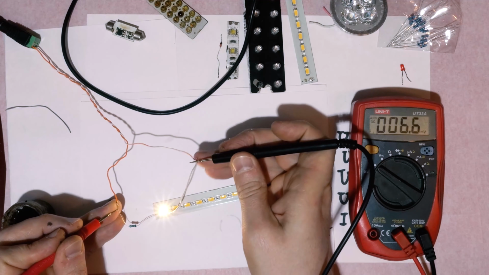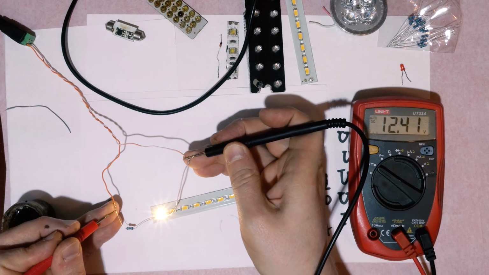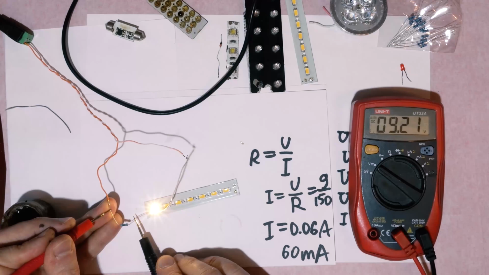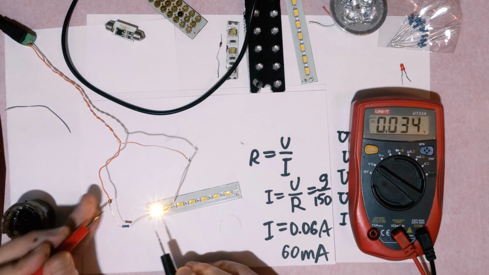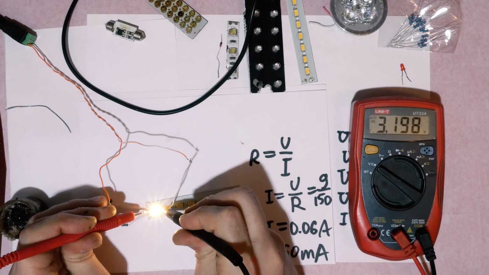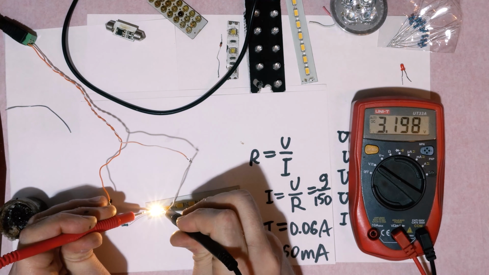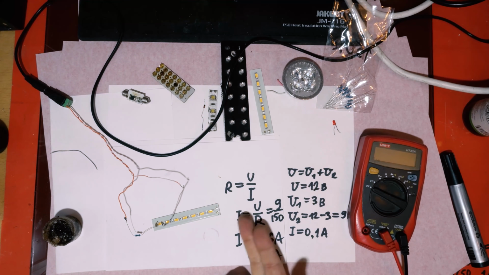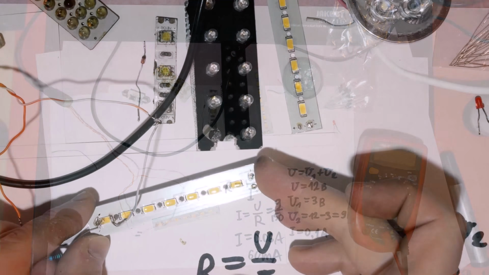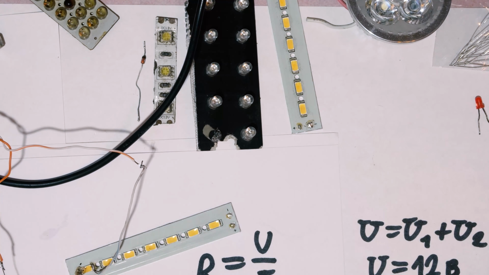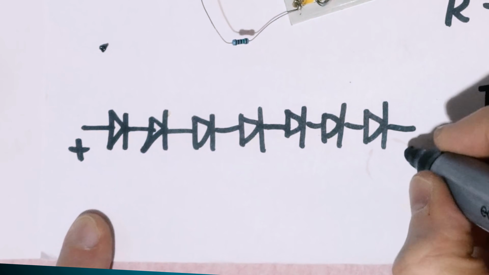Okay, let us now measure voltage. Supply is 12.4 volts. Resistor drop is 9.2 volts. And the LED voltage is 3.2 volts. Good. But our task was to use all the LEDs. We can see that diodes here are connected in series, so the schematics looks something like this.